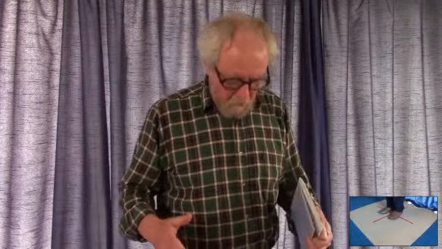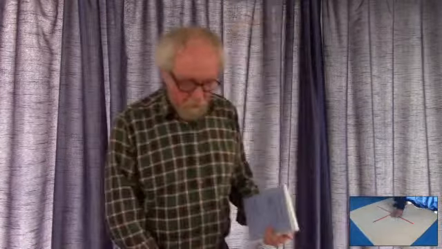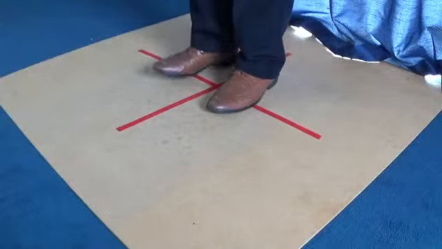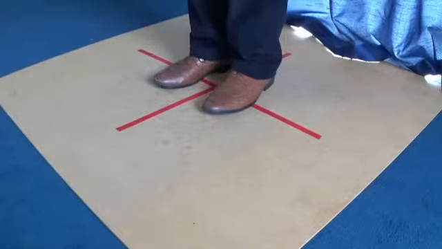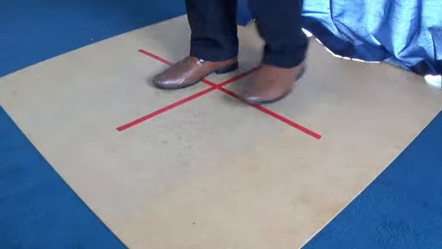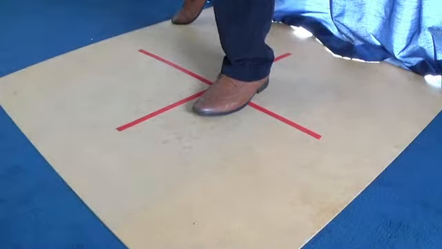So I'm going to stand on my lovely board here, and you will see that on the board is marked a cross. And that means that I've divided the dancing space into 4 quadrants. And there are two sets of quadrants overlapping. They are in exactly the same place. One which is for my right foot and one which is for my left foot. I'm going to talk about the right foot for the moment.